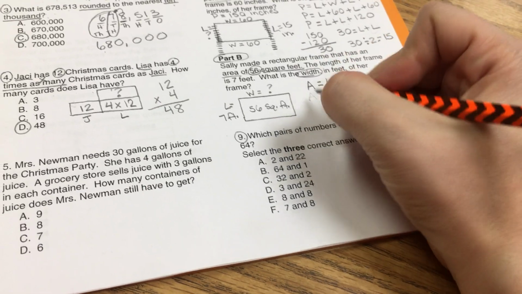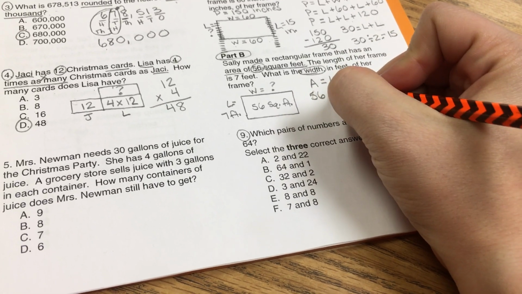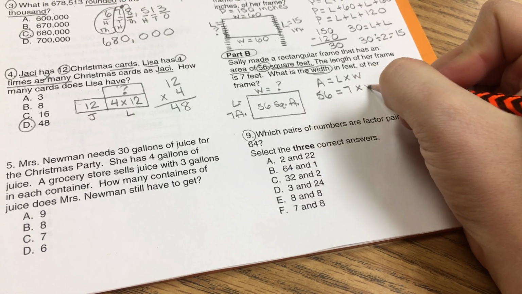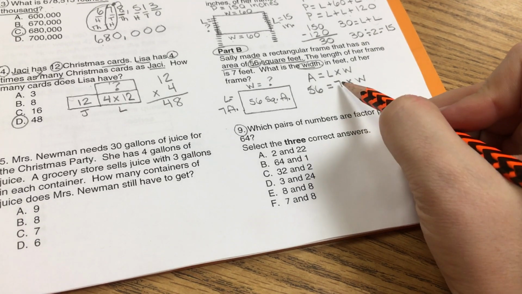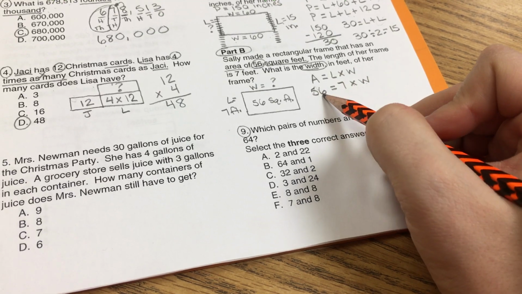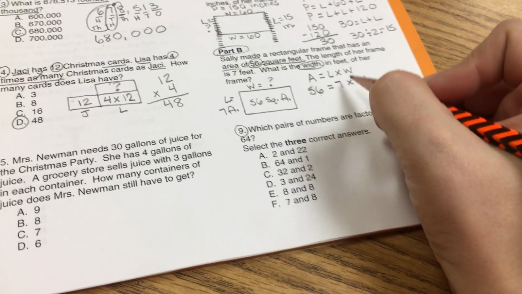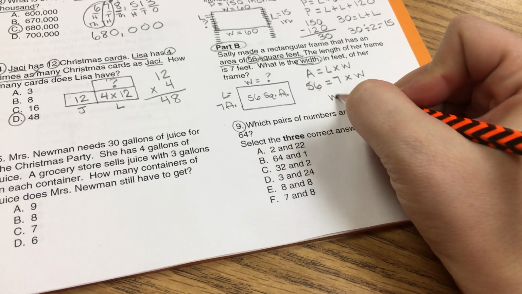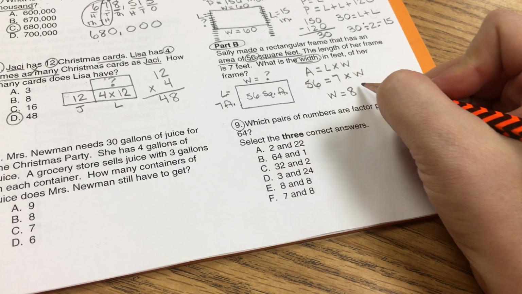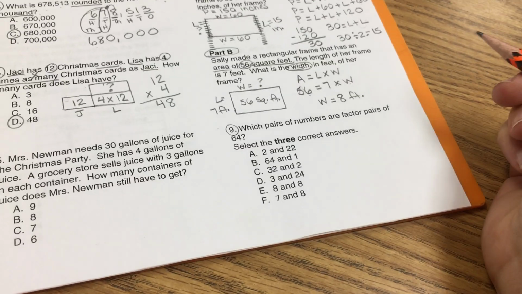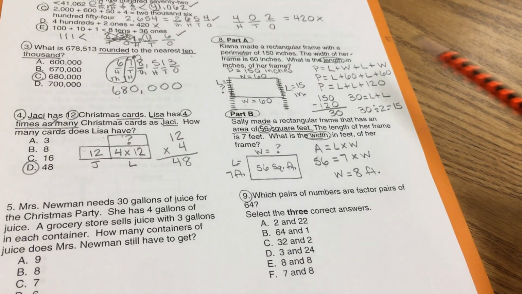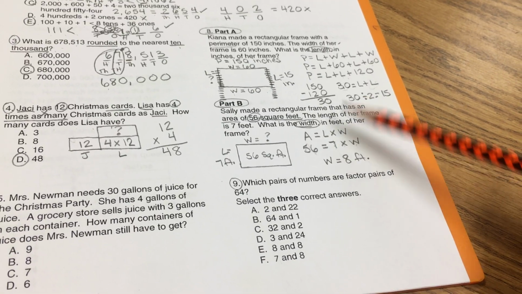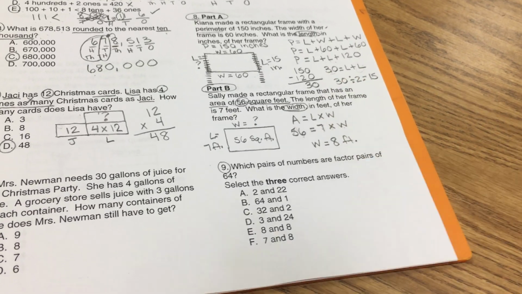So we know A is 56. We know our length is 7 times W. Well, 7 times what will give you 56? Well, I know that 7 times 8 will give me 56. So our width would be equal to 8 feet. So very important that you study area and perimeter before your interim tomorrow, because this will pop up a lot.